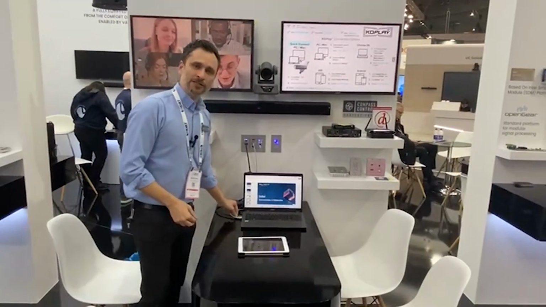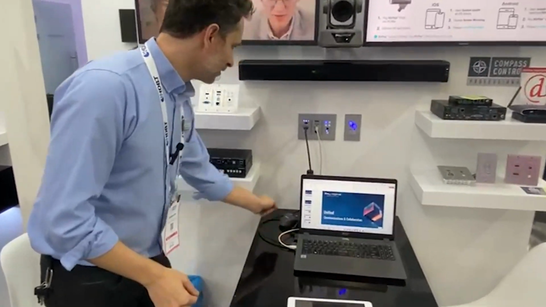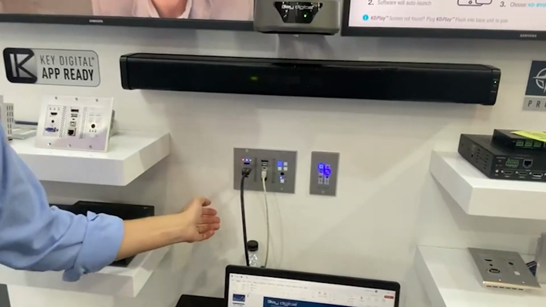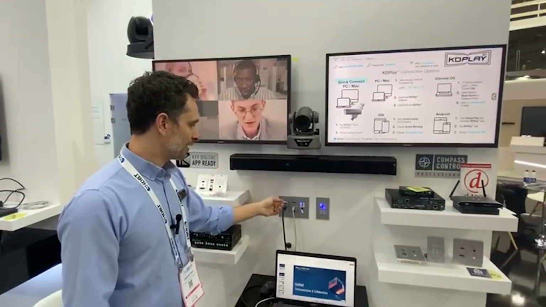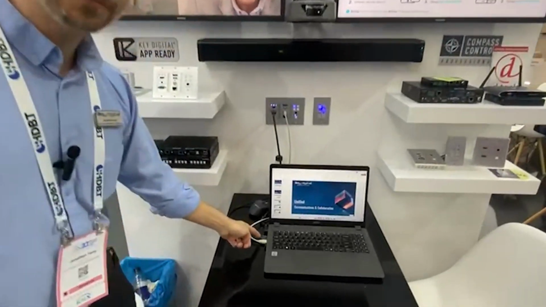KeyDigital's Conference Room in a Box is a perfect solution for conference rooms, huddle spaces, executive boardrooms, and lecture halls where you want to present to your colleagues locally and your colleagues in a hybrid setting located remotely. Simply connect your HDMI, USB-C, or DisplayPort into our plug-in plate to begin presenting. Then connect your USB into your computer to connect the professional camera and audio system USB into your laptop.